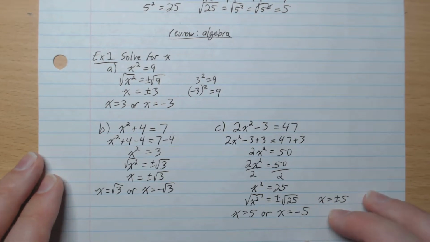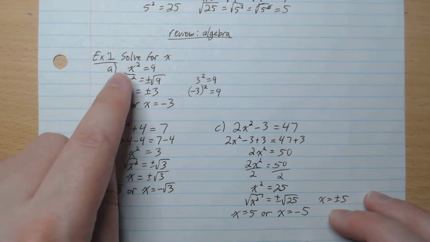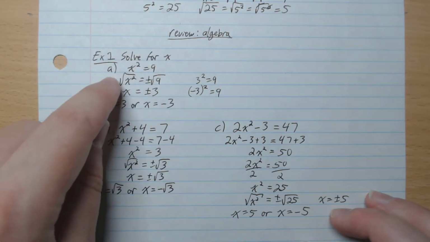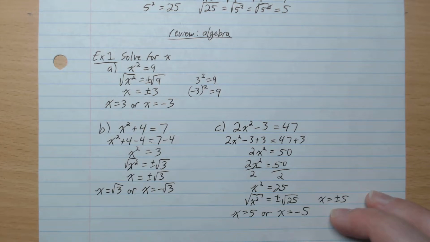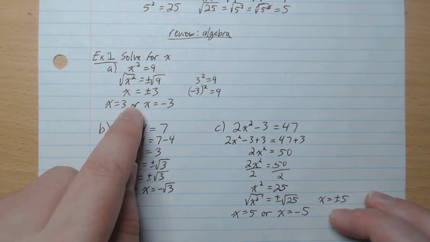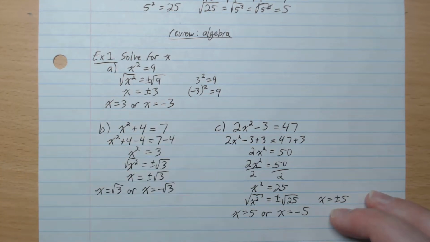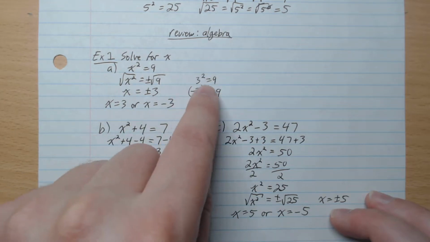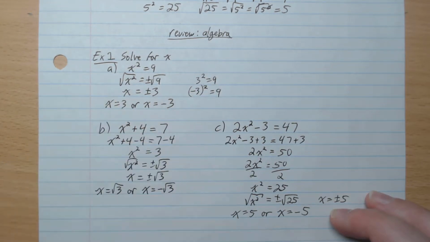Solve for x. So here we have x squared equals 9, so we're going to do square root onto both sides because it's the opposite of square. So this cancels out, what's left is x. And so we have plus or minus root 9, which is 3. And so we have x equals 3 or x equals negative 3, like that. And they're both solutions, right? 3 squared is 9, negative 3 squared is also 9. So we have two solutions like that.